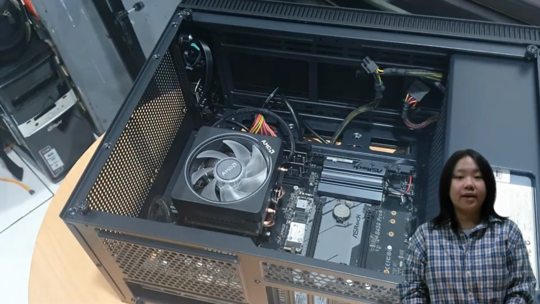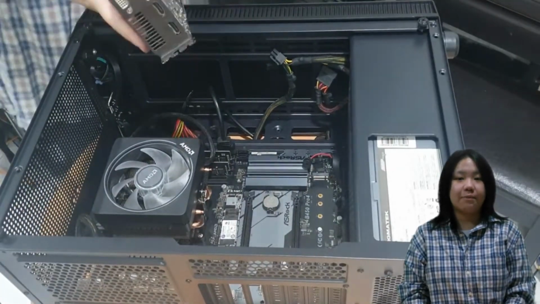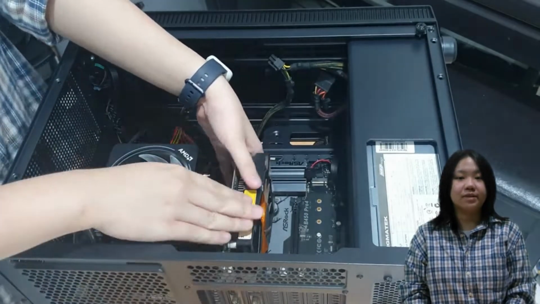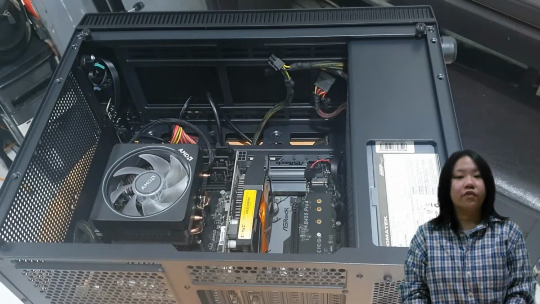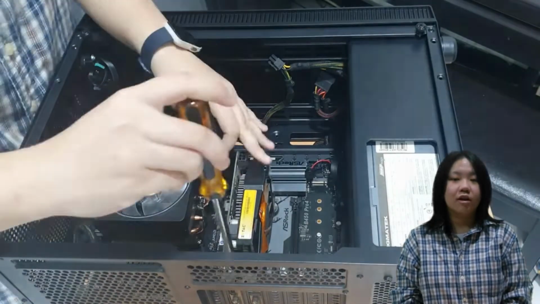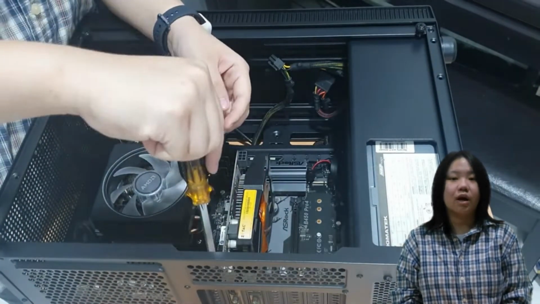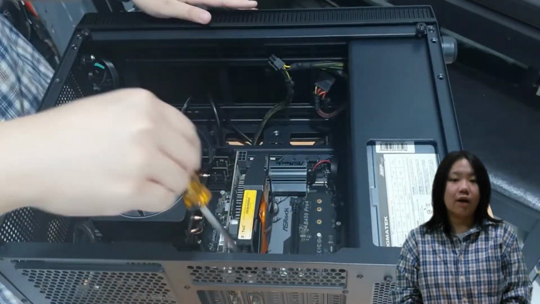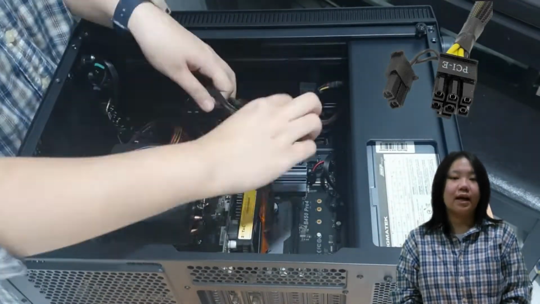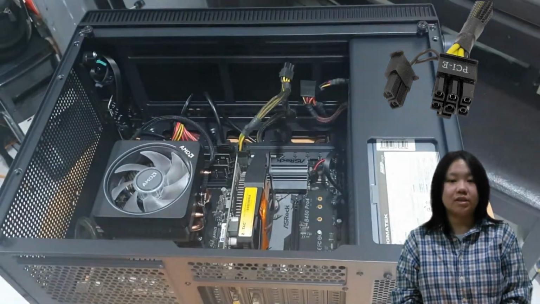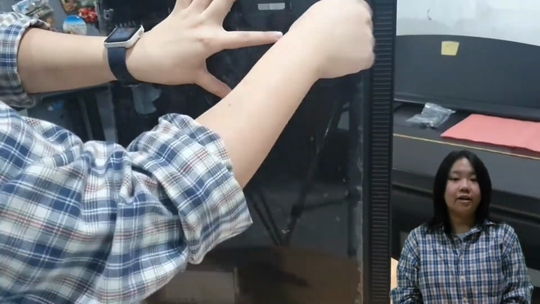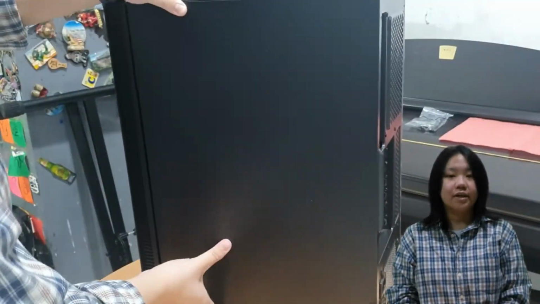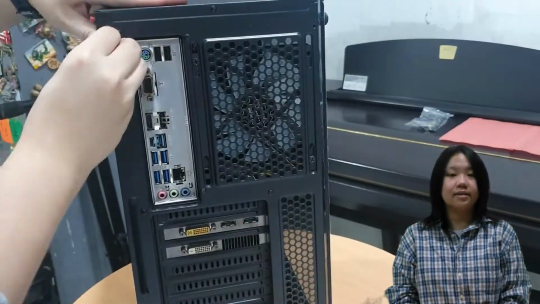Next, we are ready to install the video graphic adapter. Make sure you are installing the VGA on the highest PCI slot on your motherboard for the best performance. Fix it with screws so the VGA won't come off. Then we are ready to plug in the VGA cables. Grab the cables labeled PCIe and plug it into the VGA. And then all done! All the components are connected and ready to go. Now let's close the case and test the PC.